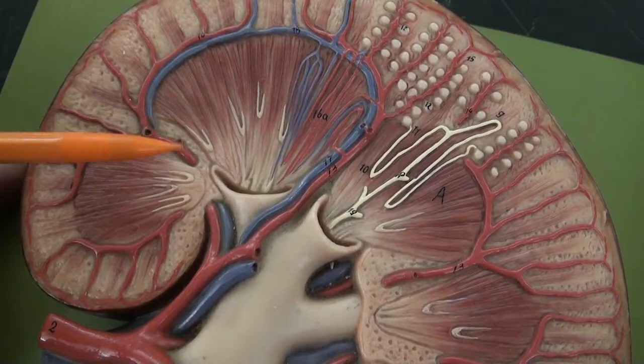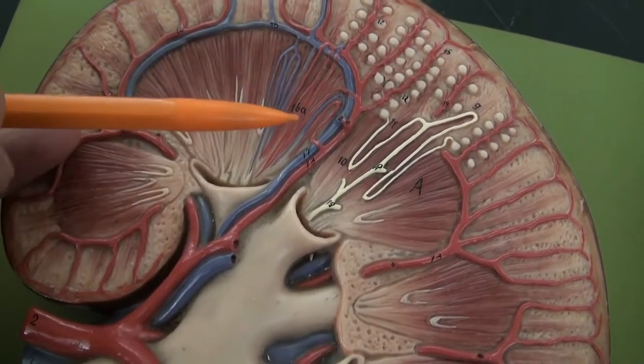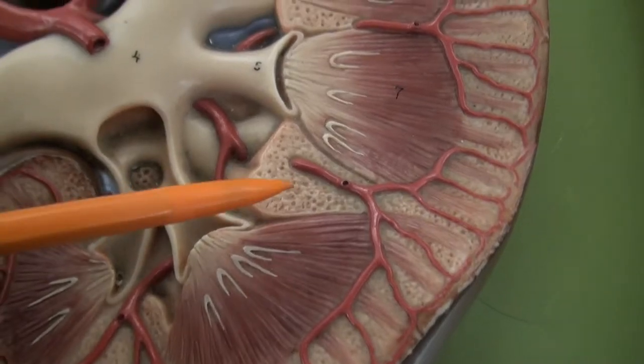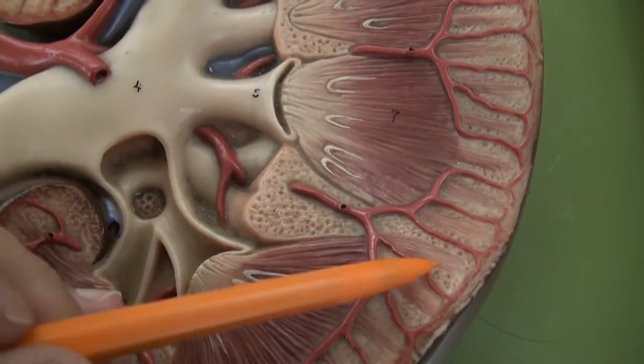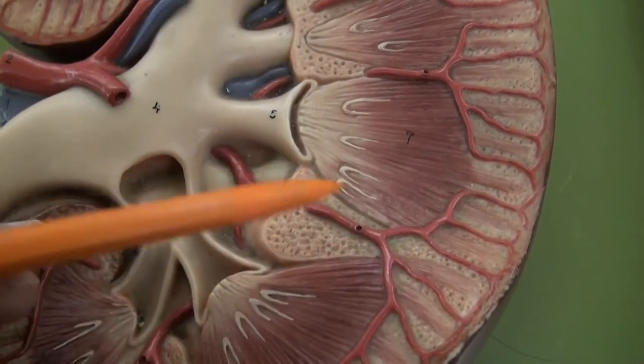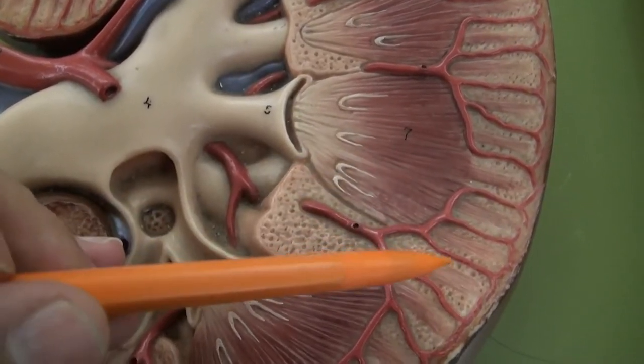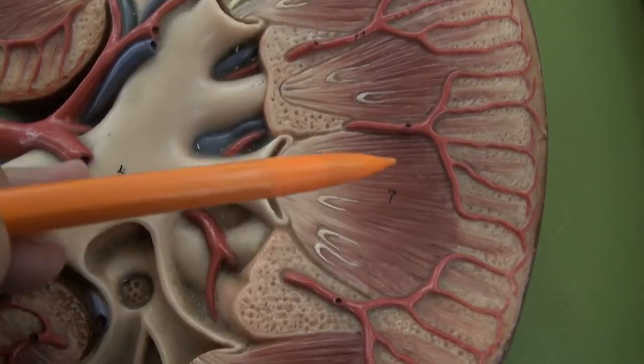Right here, these are the renal pyramids. In between the pyramids, it's tough to see maybe on this. Here's a good one. Are these columns right here? These are called the renal columns. They separate the different pyramids. All right. Here's a good look at the arcuate fibers.